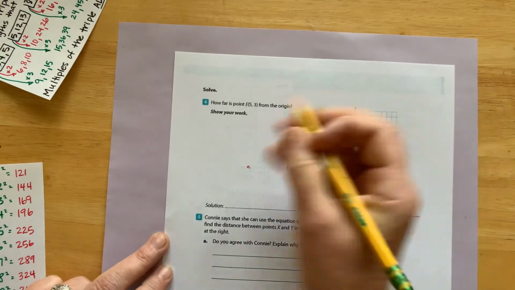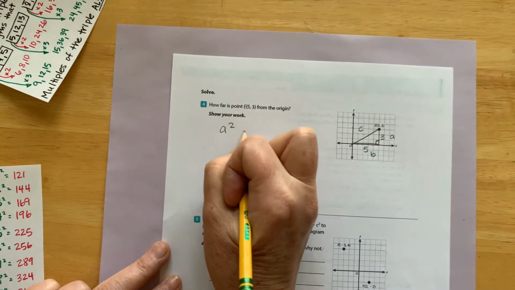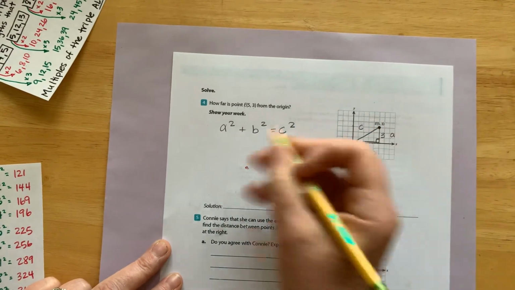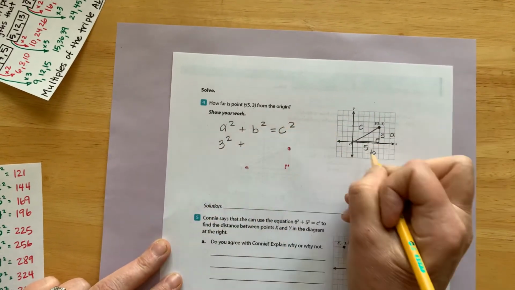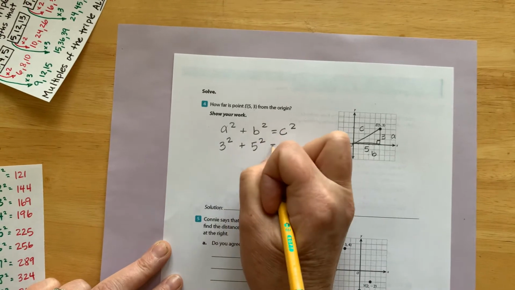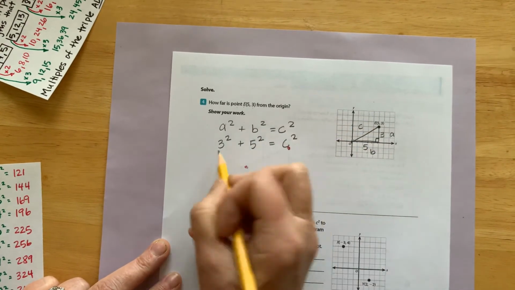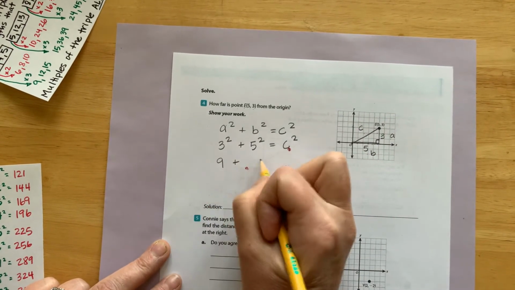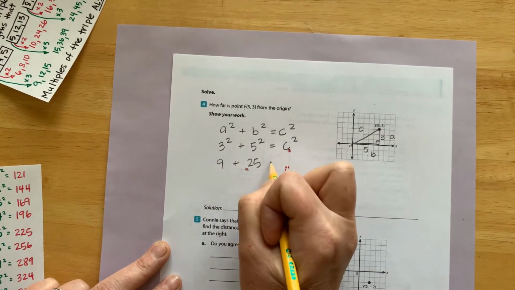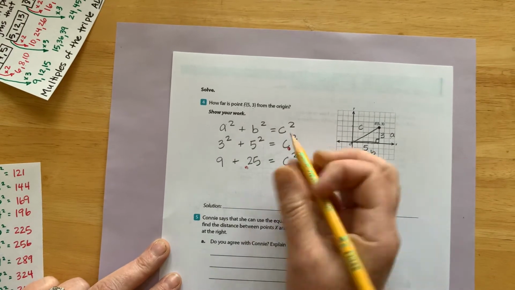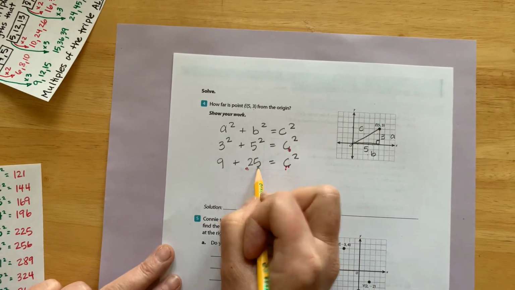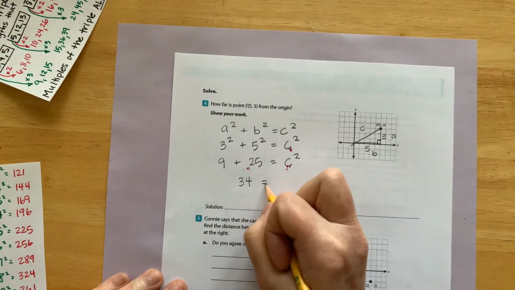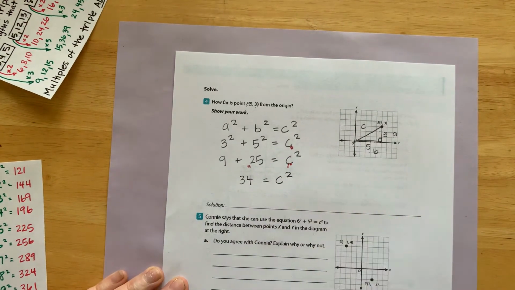This is my hypotenuse. So I'm going to go ahead and go A squared plus B squared equals C squared. I know that A is 3, B is 5, equals C squared. I don't know C. That's what I'm looking for. So 9 plus 25 equals C squared. 9 plus 25 is 34. Okay, 34 is C squared.